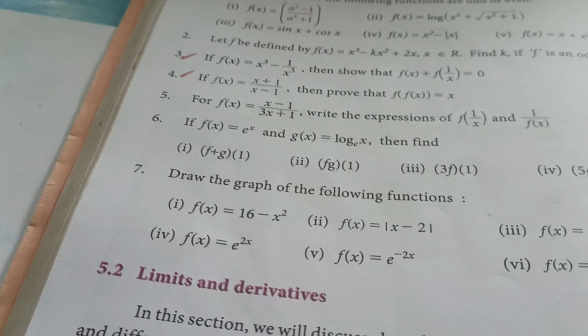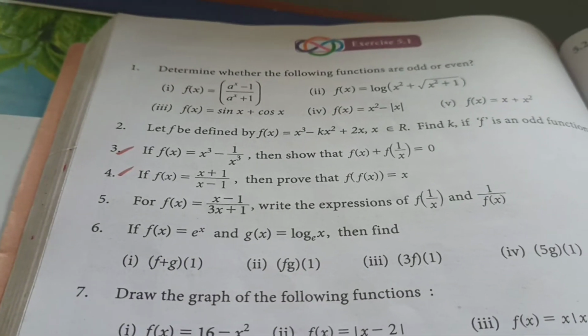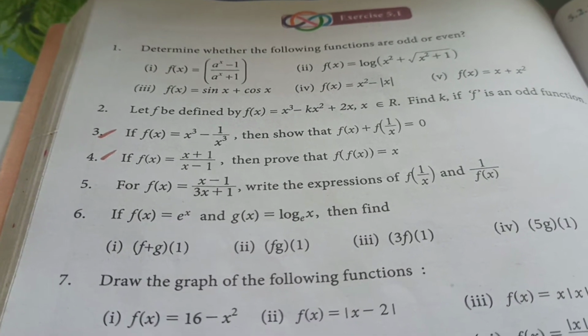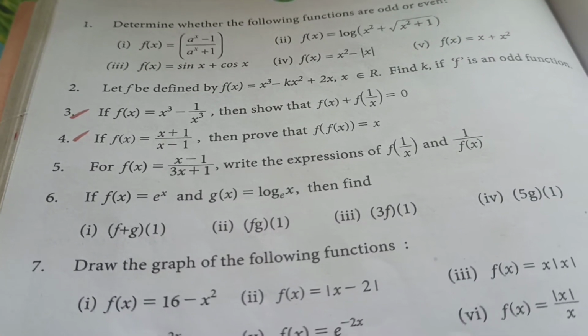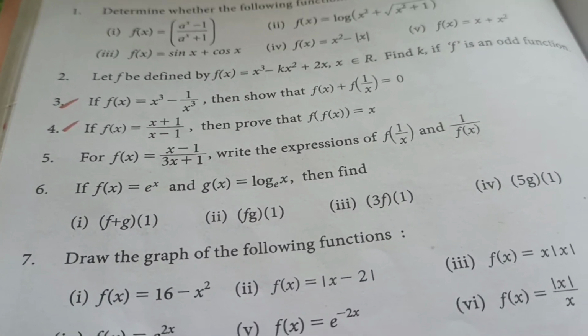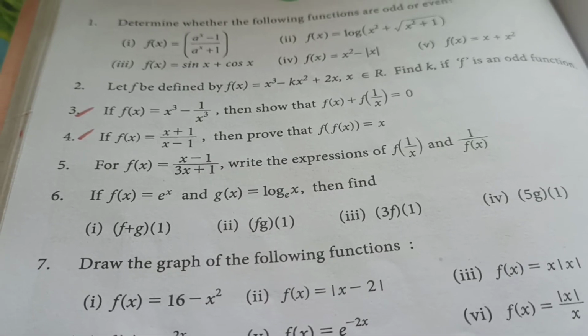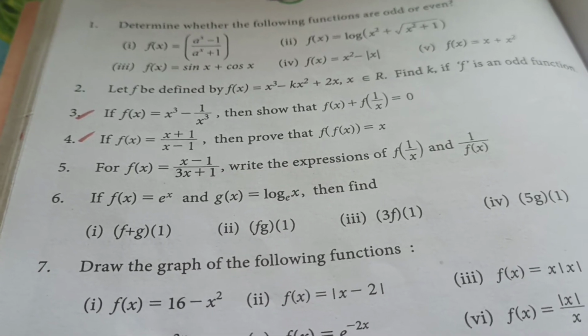So let's move to the exercise questions. In the exercise, I gave some problems as homework. Problem numbers 3 and 4 I gave as homework, so the remaining we will do now. Okay, students, listen. Listen here.